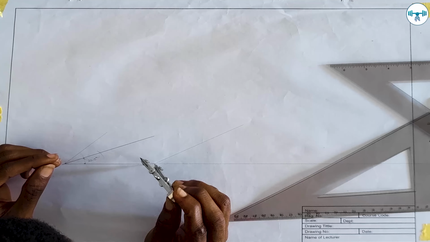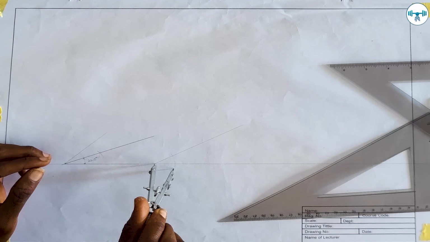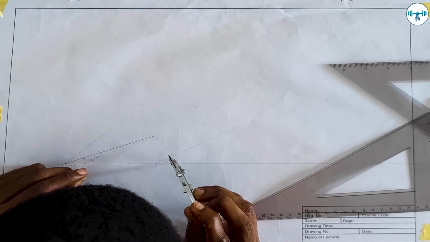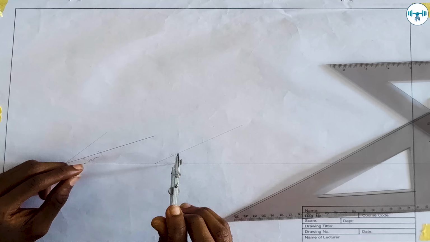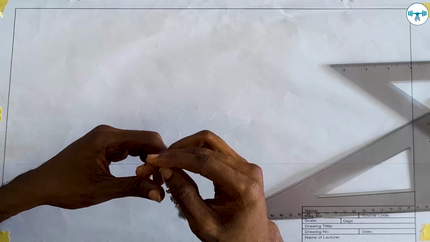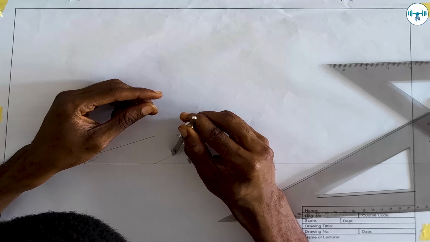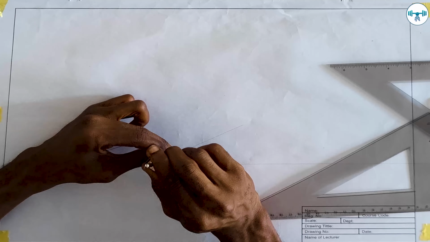I follow the same process with my compass, put it at the point of intersection of the angle and the horizontal line, and then draw an arc. Now, where the arc cuts the 30 degrees and the horizontal line, I'm going to use them as respective centers for my compass, and draw two arcs that will intersect.